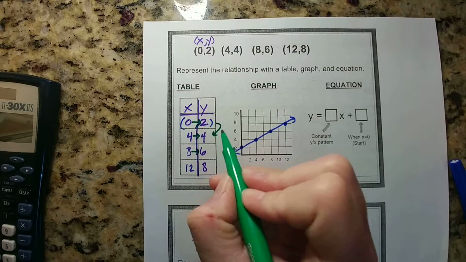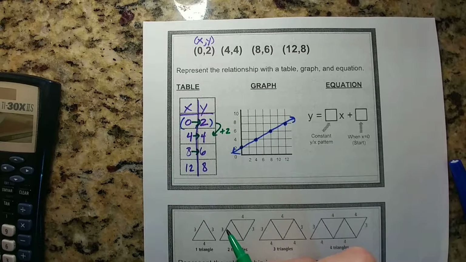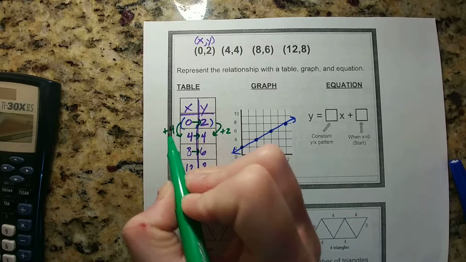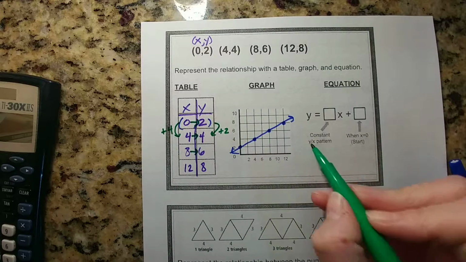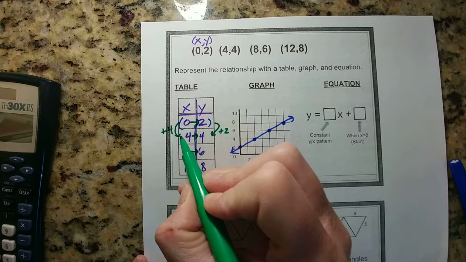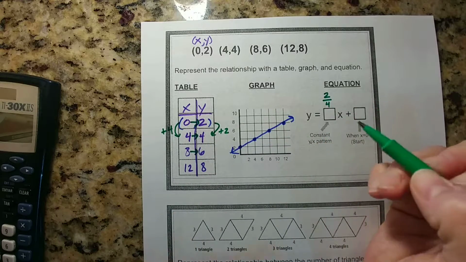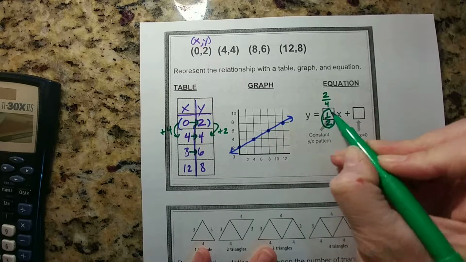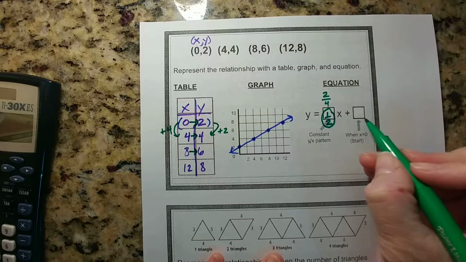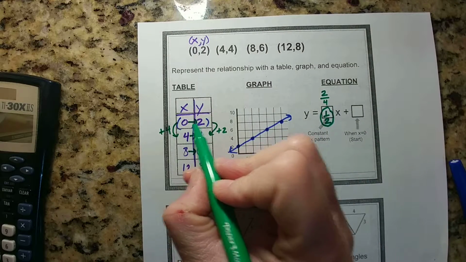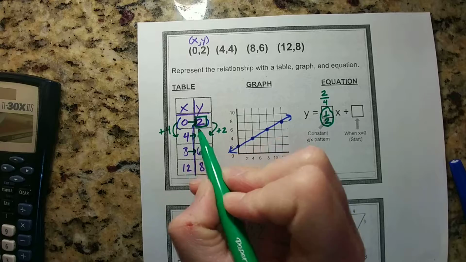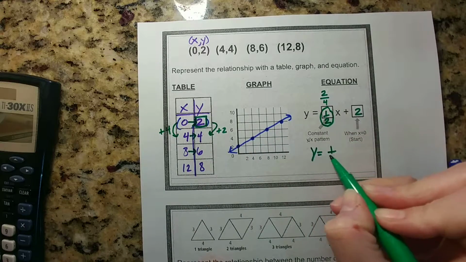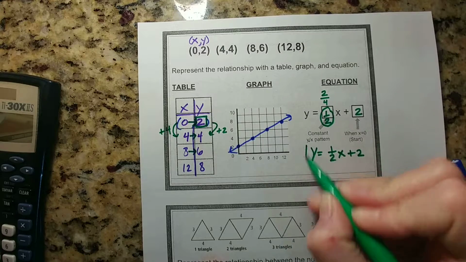So y looks like it's going up by 2 between those 2 points, and it's going up by 4 between these 2 points. So my y over x pattern: y is 2, x is 4, so y over x would be 2/4, which simplifies to 1/2. And when x is 0, I can see that y is 2. Now my rule says y equals 1/2 x plus 2.